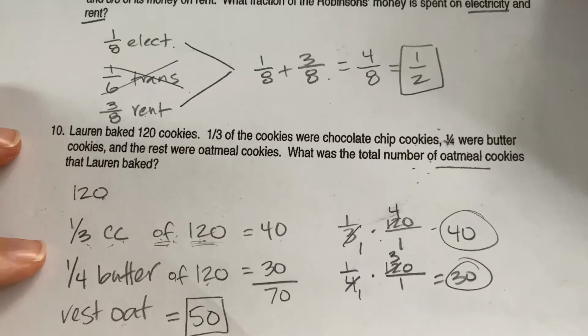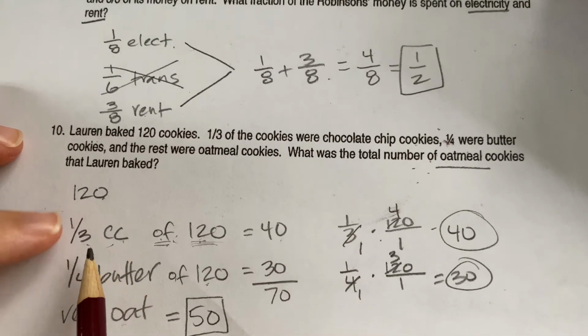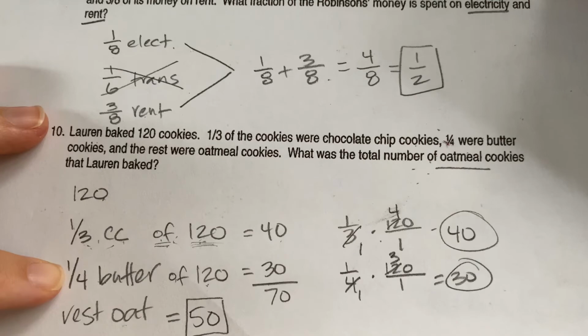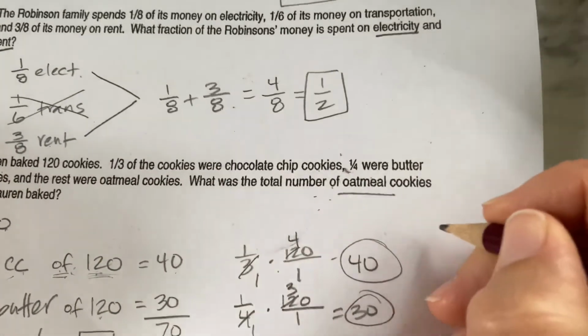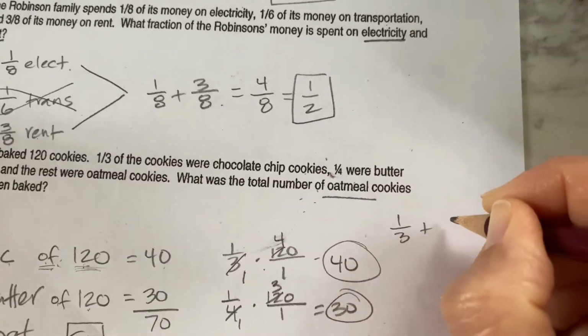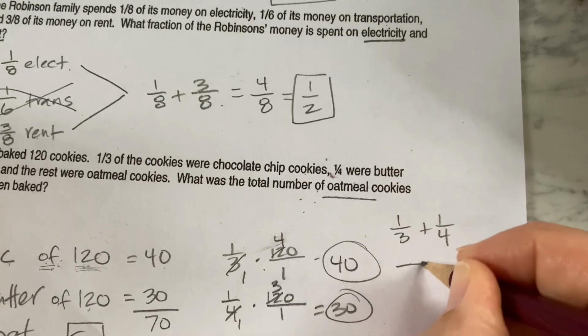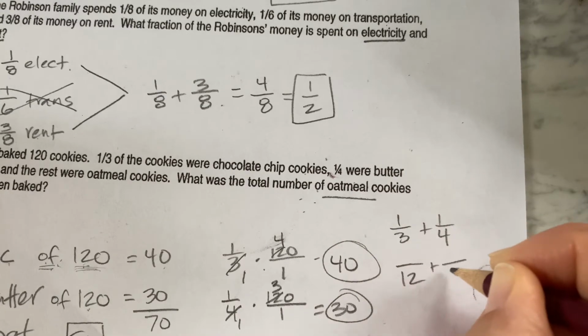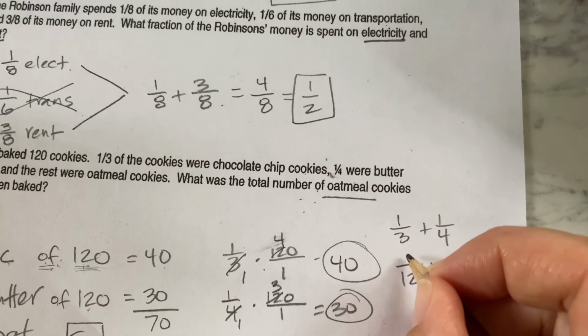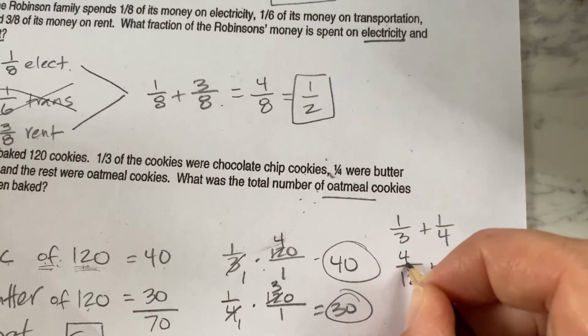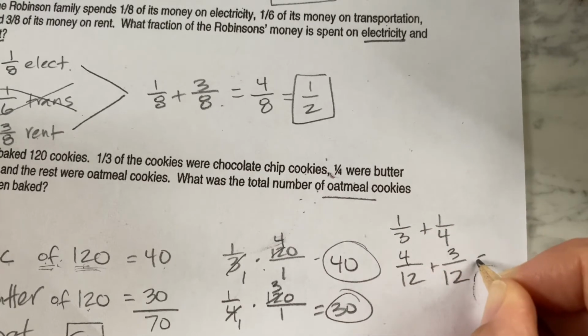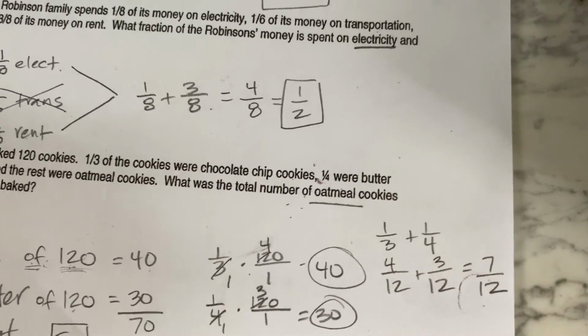Another way you could do this is you could add these fractions if you wanted to. You could do 1/3 plus 1/4. Find your common denominator, which would be 12, and then you would do it this way.